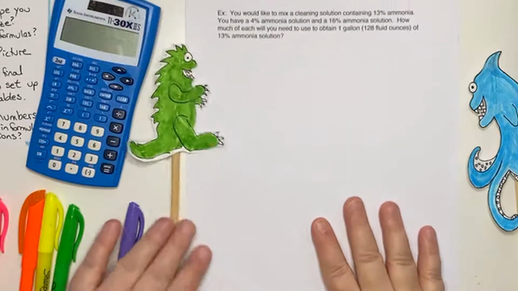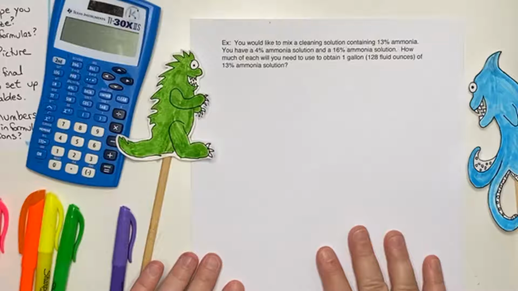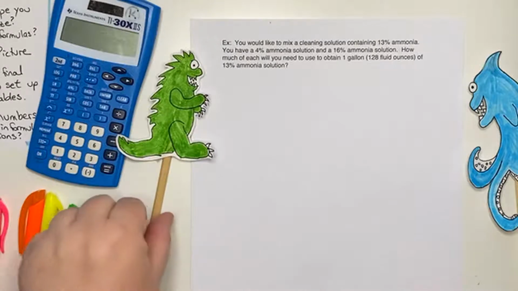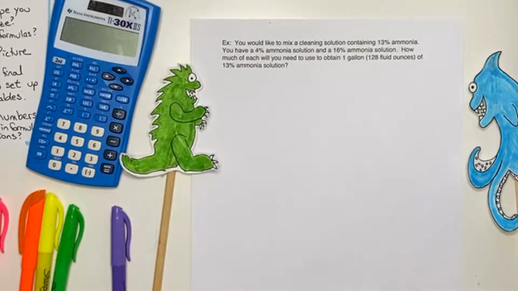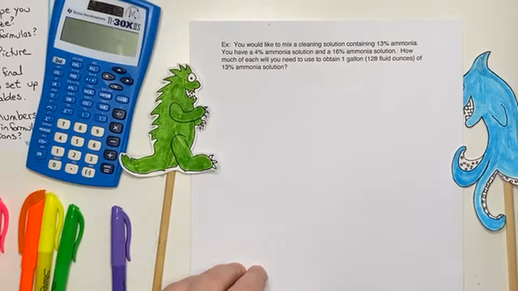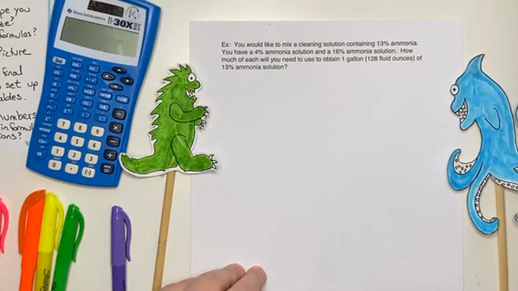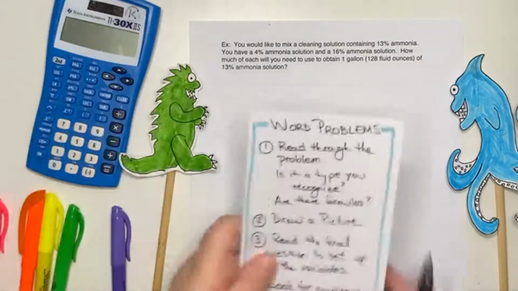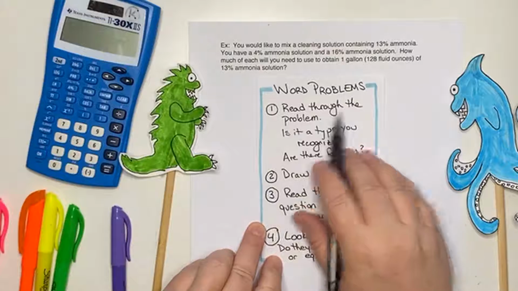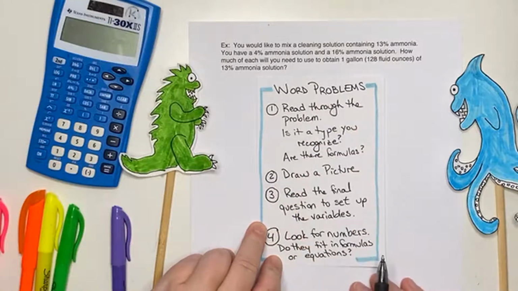Now, at this point, I am very much hoping that you have been working on mixture problems, anyone who's watching this, because there is a particular way that I solve mixture problems. If not, that's okay. I'm going to show you. And here's our little hint: I haven't even read through the problem and I'm already telling you it's a mixture problem.